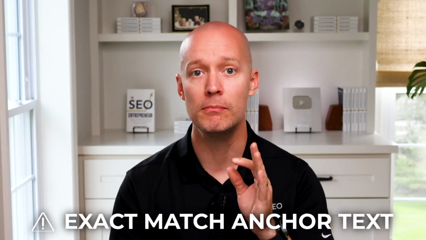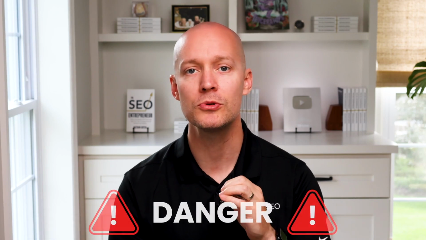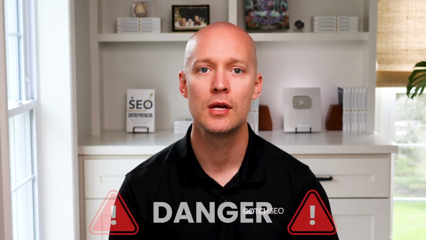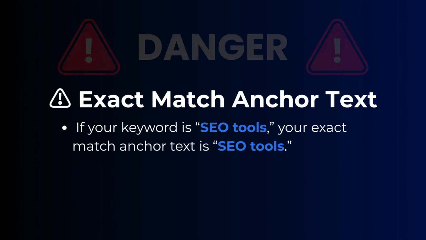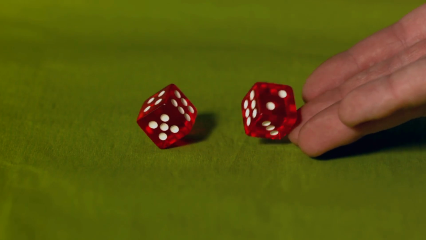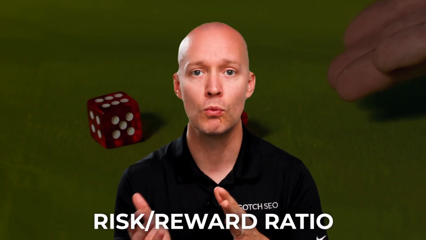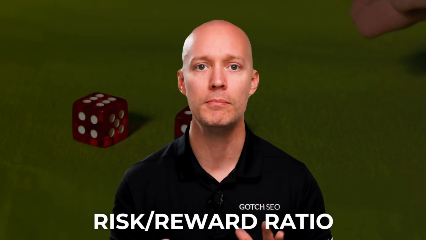And finally, there is exact match anchor text, which is the most powerful, but also the most dangerous type of anchor text. So if your keyword is SEO tools, your exact match anchor text is SEO tools. And back in the day, you could slam any page with exact match anchor text and it would work. But now that's not only dangerous, but it's actually ineffective. Also, the risk versus reward ratio is completely unbalanced now.